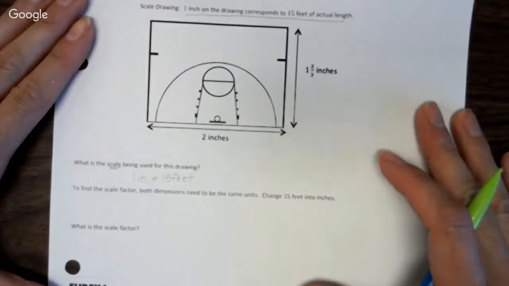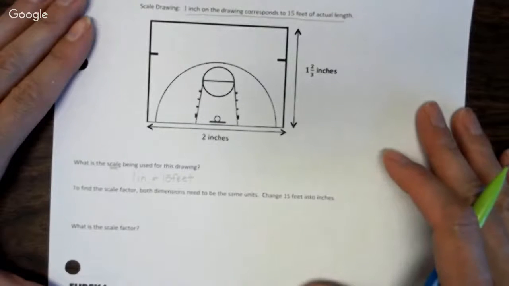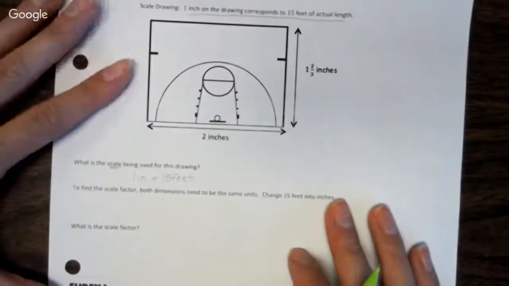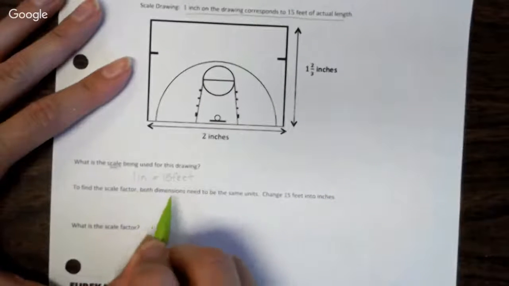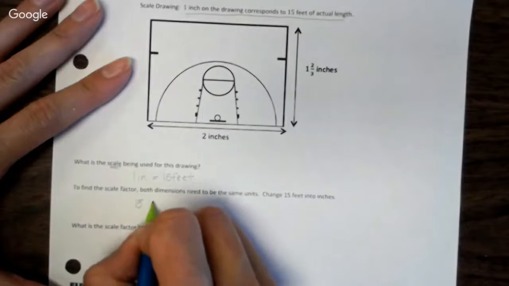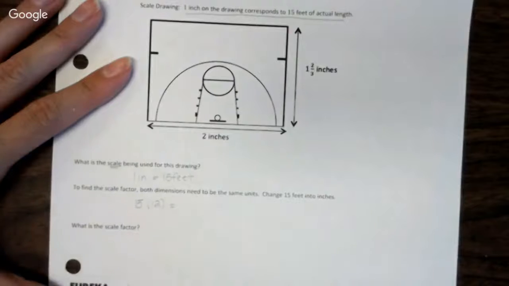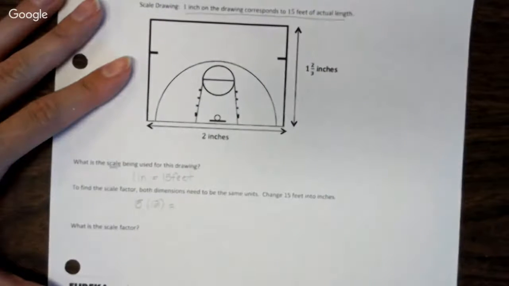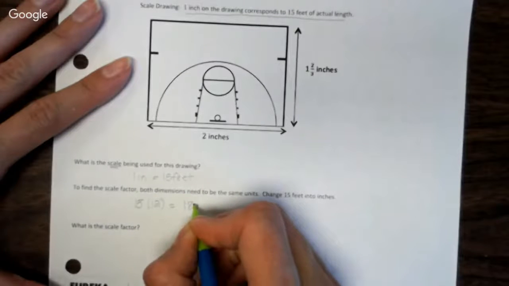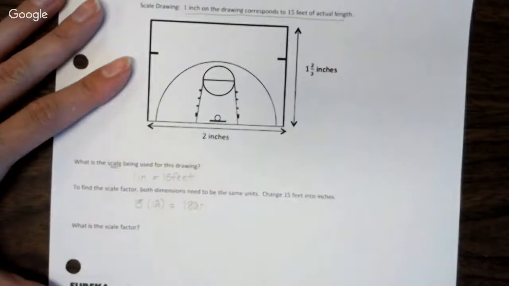So to find the scale factor, both dimensions need to be the same units, okay? Because remember, you can't have inches and feet in the same thing. So we're going to change 15 feet into inches. Now remember, there's 12 inches in a foot. So we're just going to do 15 times 12. So that tells us that 15 feet is actually 180 inches. Now we can find the scale factor, okay?